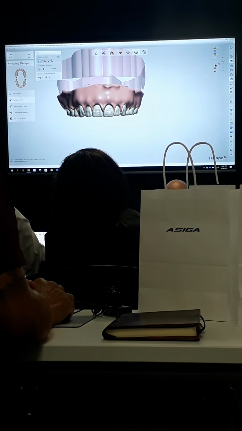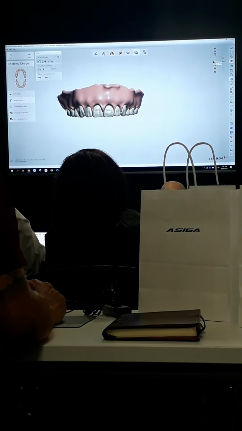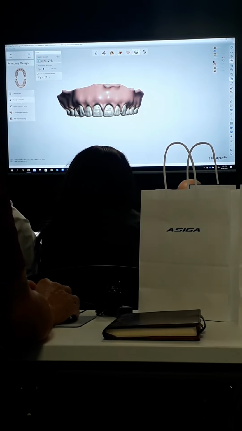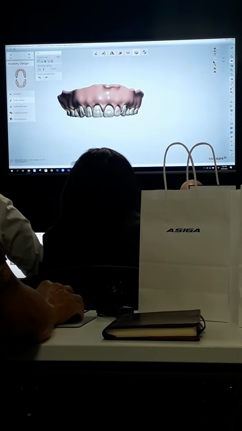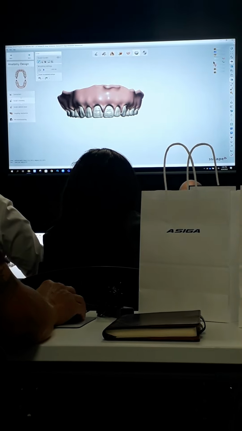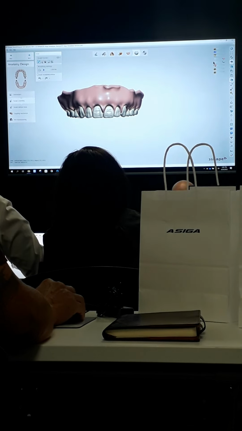This step is really important. When I talked about how we could see the occlusion before and make sure we had contacts everywhere as we moved, since we were using a balanced occlusion, we couldn't adjust it there. So this is actually the step where we can adjust our occlusion.